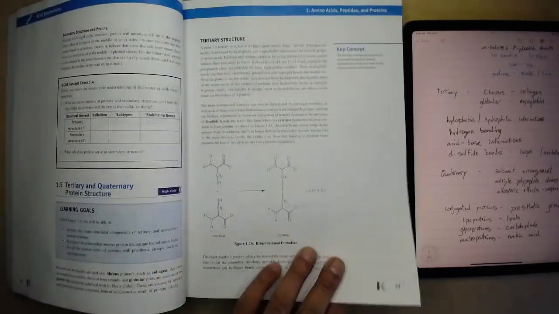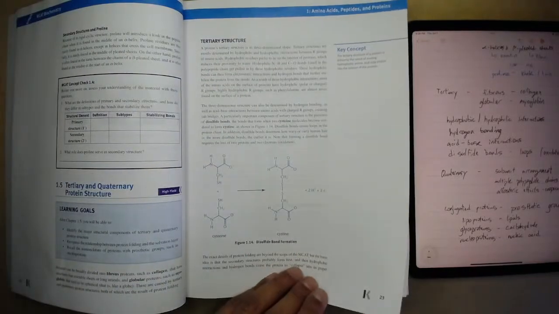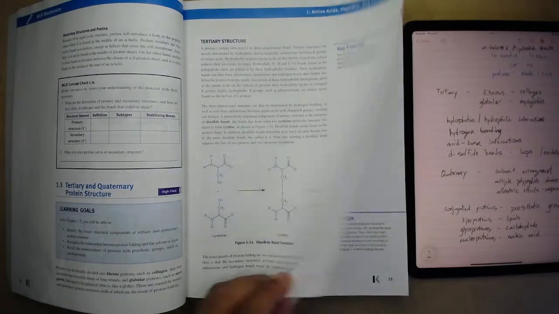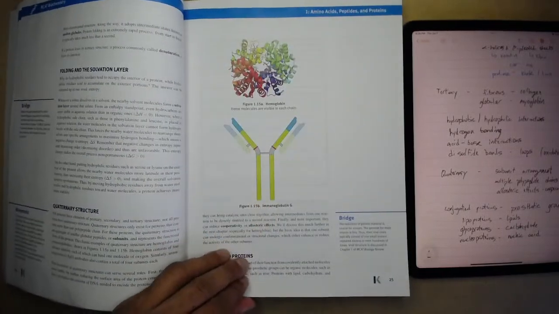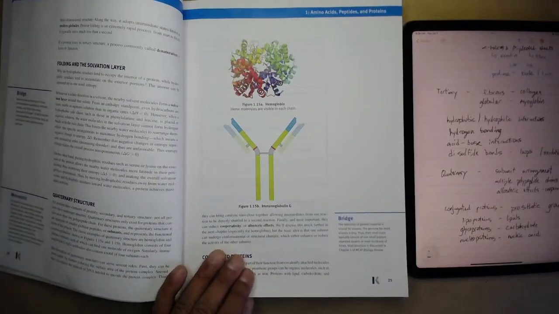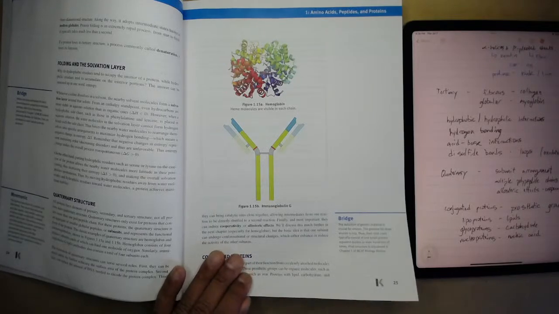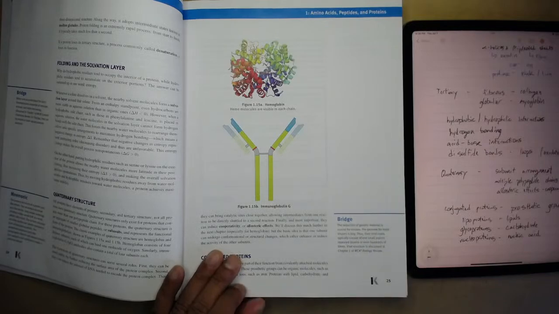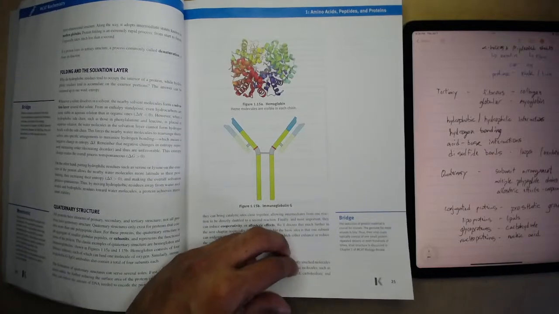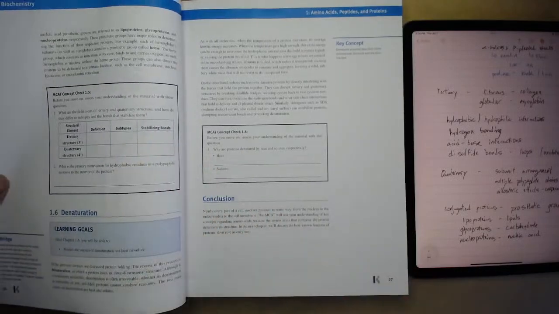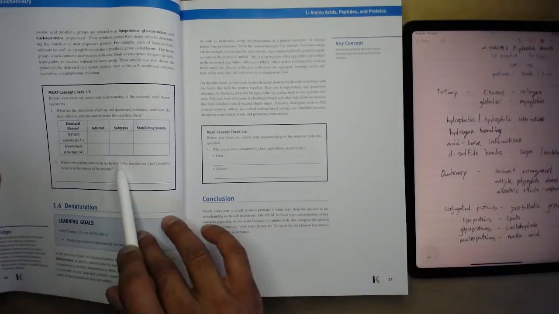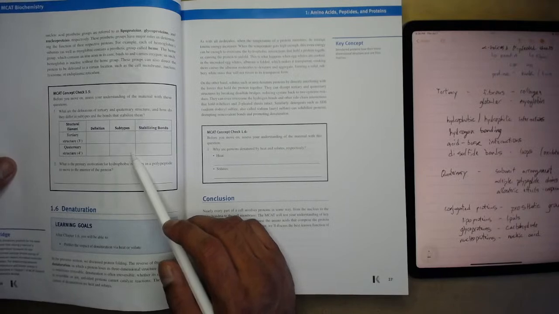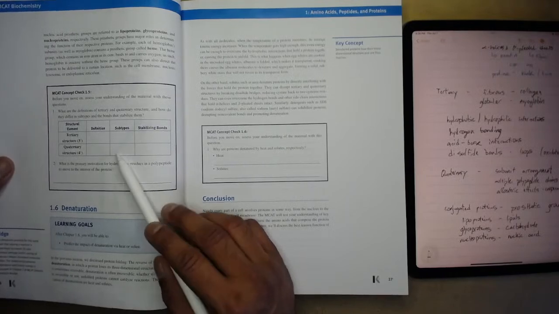Subtypes, I guess there's a lot of them. But I don't think there's an answer for that, because each protein is going to have a unique type based on this level of structure. So I don't know if there's subtypes.